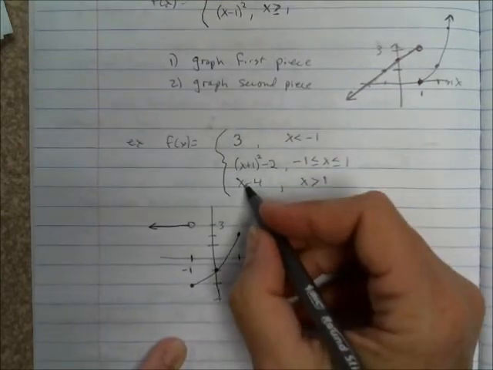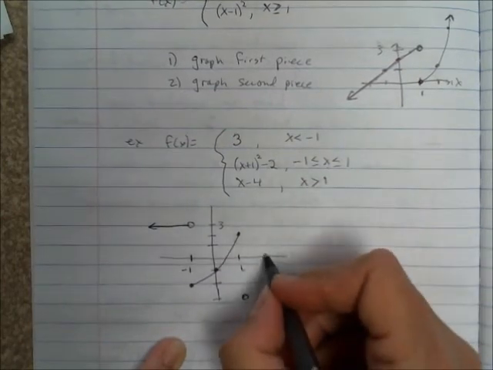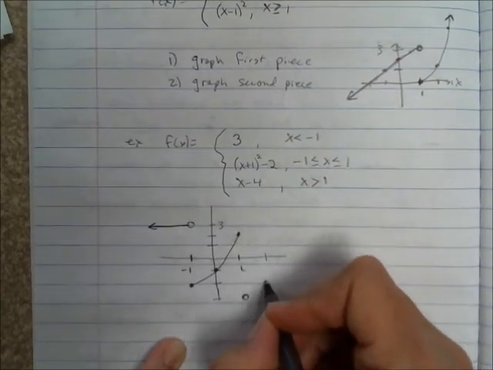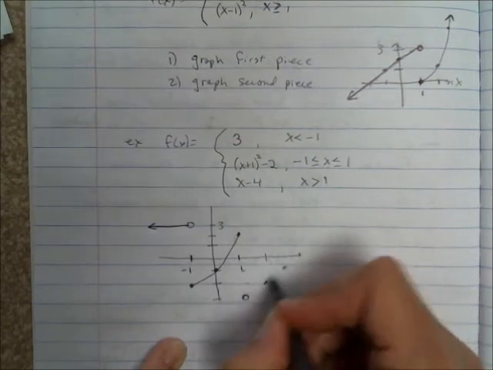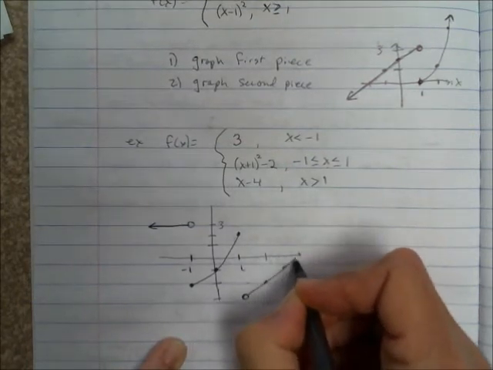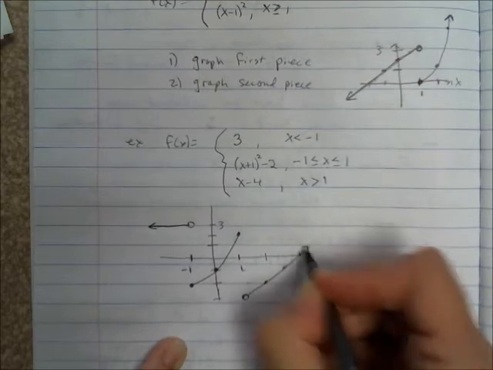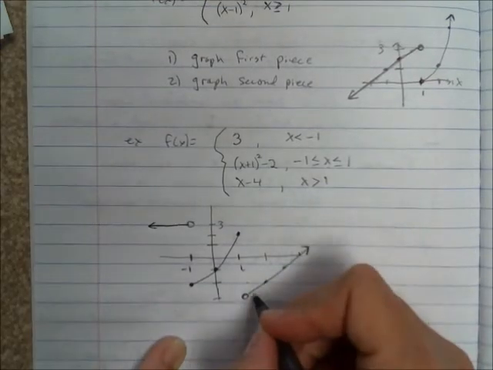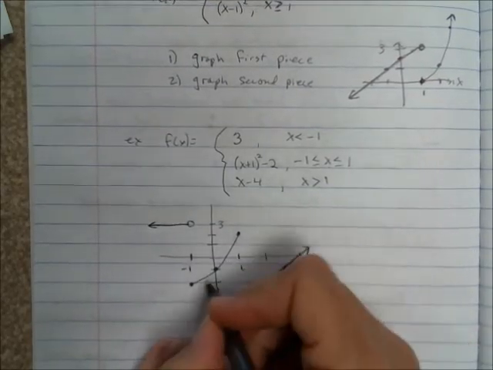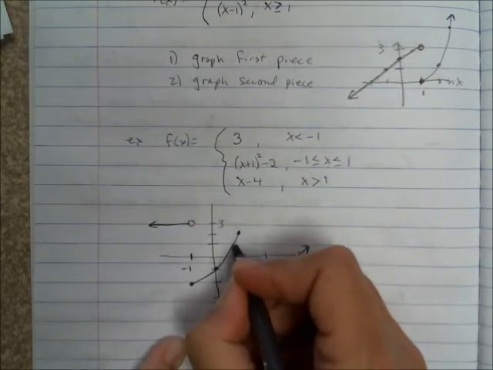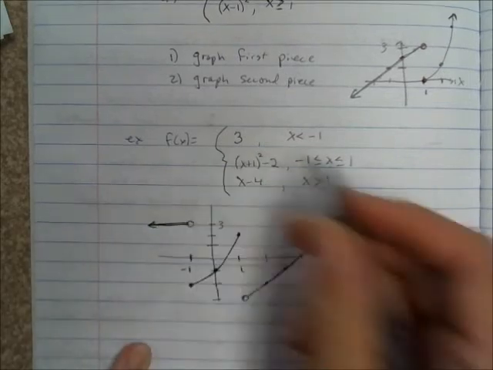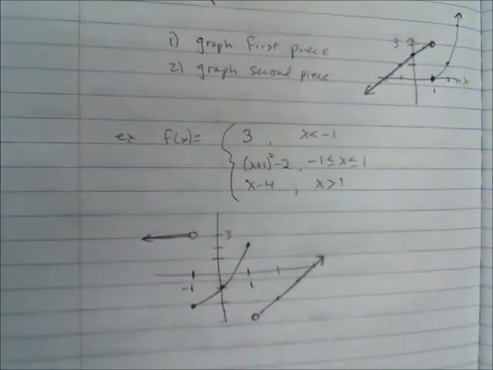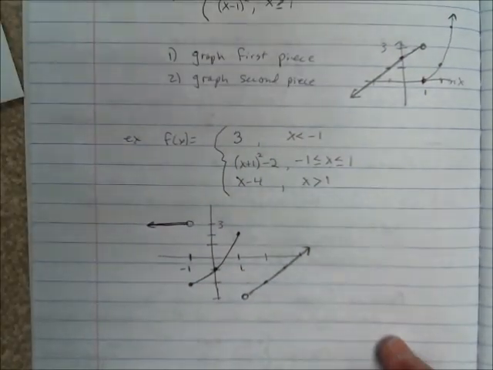And again, this is a linear function, and the slope is 1, so I'm just going to go up 1 over 1, up 1 over 1, up 1 over 1. So here's the third piece of this. So this is again a linear function, and a quadratic function, or a parabola, and a constant function. All three of these are represented with that basic piecewise function.